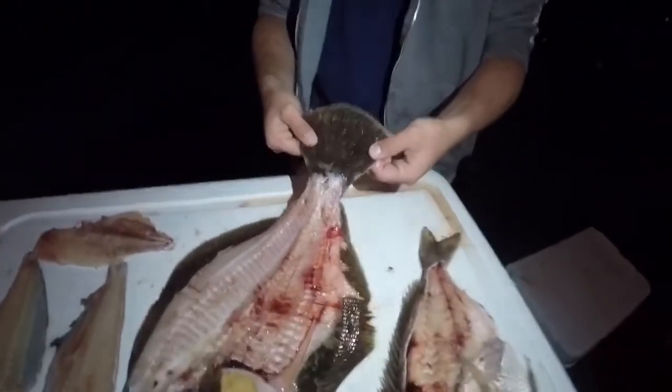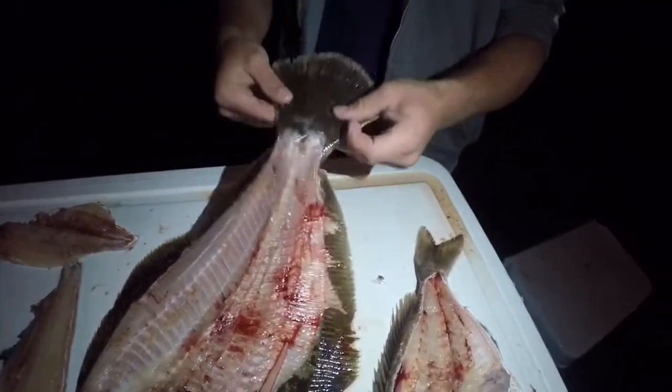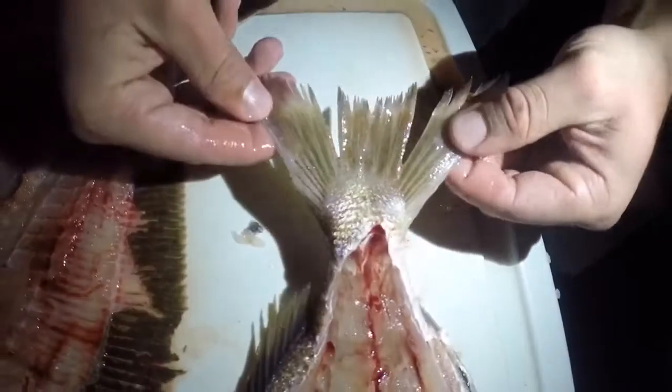The flounder is like a mermaid. Yeah, very broom-like, which allows it to quickly get off the bottom and have quick reaction strikes on its prey. Here, the porgy is fork-tail. The fork-tail allows it to hold in strong current.